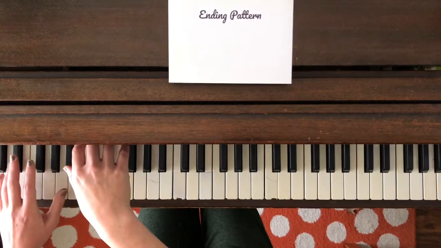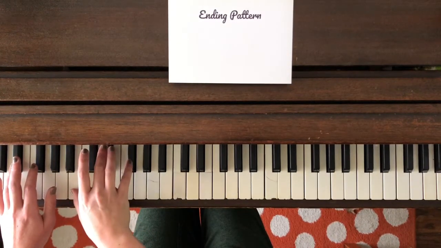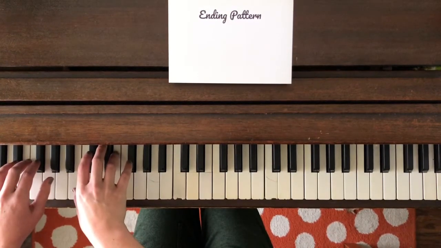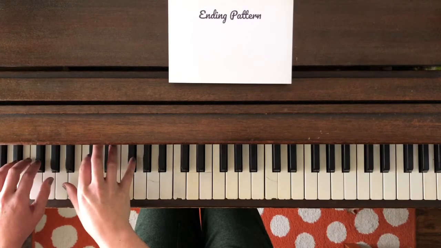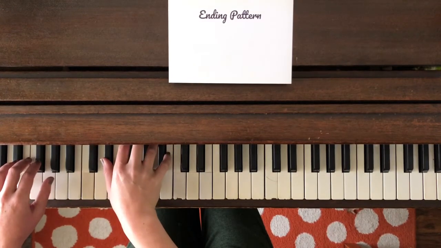Left hand 4 shifts to D sharp, while right hand uses 1, 3, and 5 for a B major chord. Left hand plays the same note again, while right hand uses 1, 2, and 5 to invert B major to first inversion. Same notes with B on top.